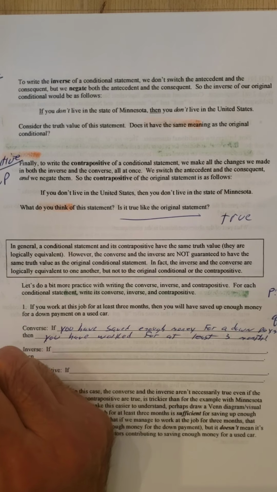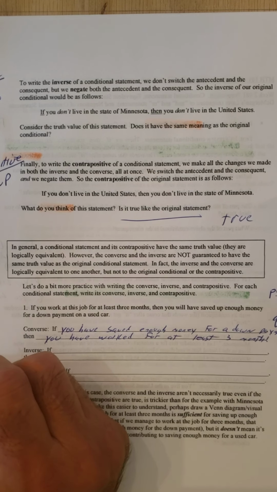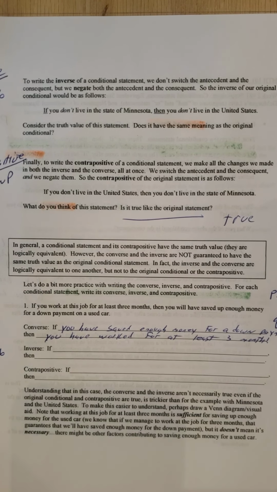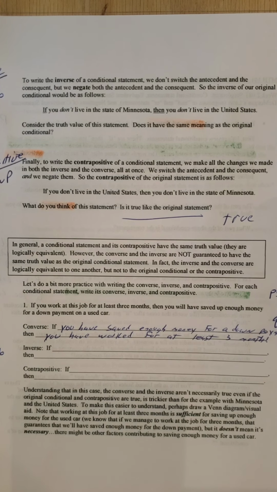The inverse doesn't change the order, but it does negate.